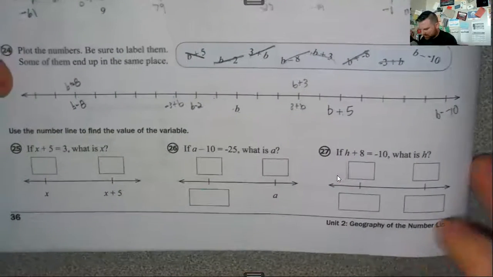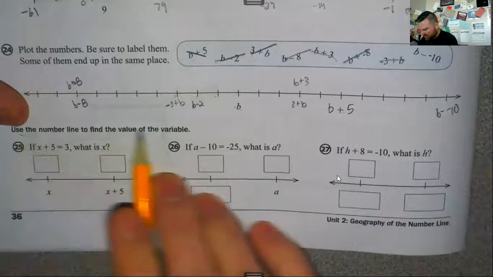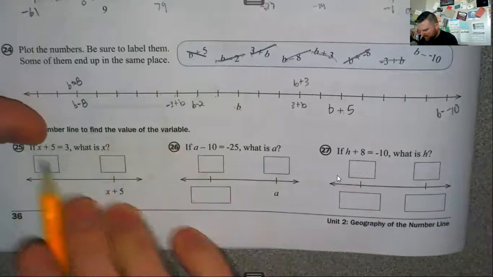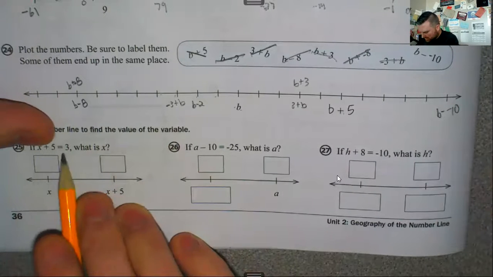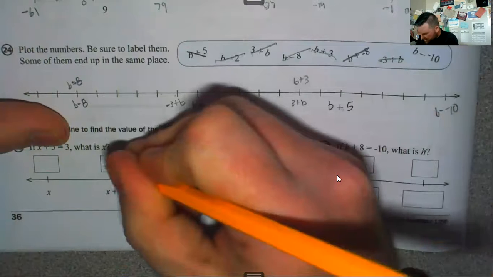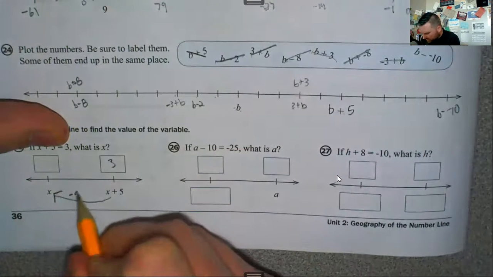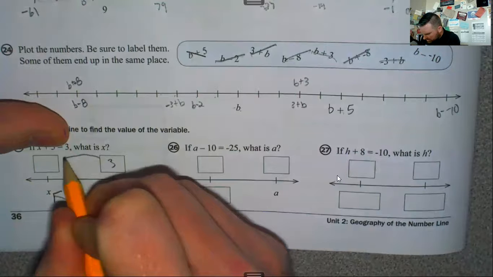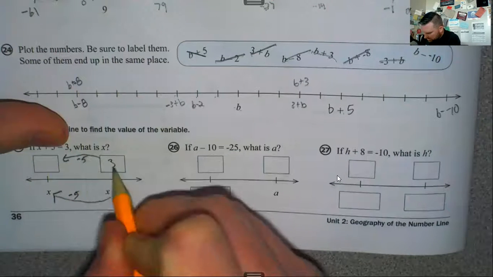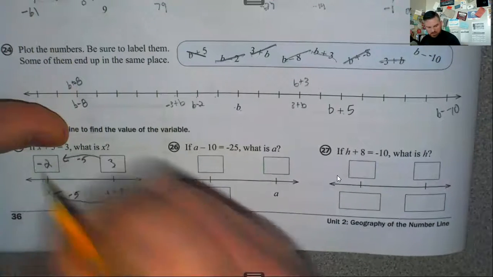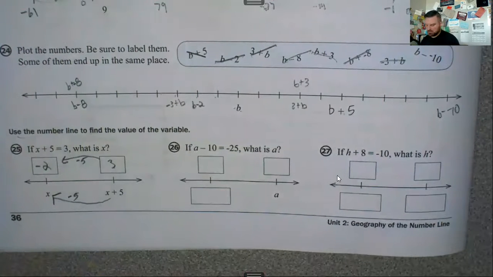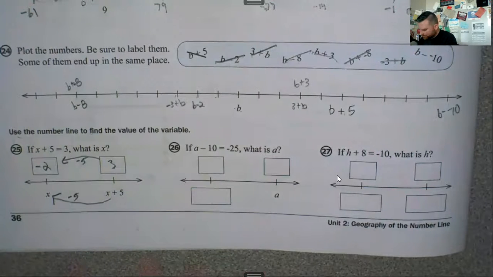Okay, the last 3 problems here. Use the number line to find the value of the variable. If x plus 5 is 3, so x plus 5 is 3, what is x? So to go this way, you subtract 5, and from here to here, you're also going to subtract 5. So 3 minus 5 is negative 2. So x in this case is negative 2.